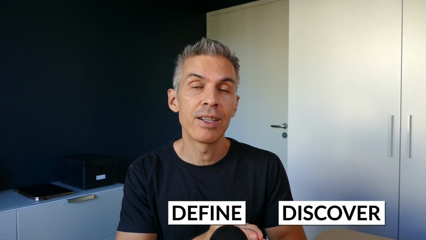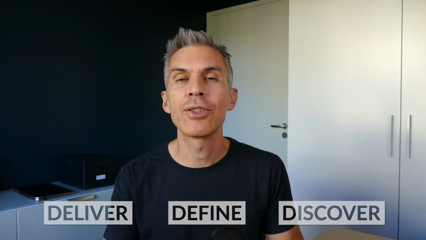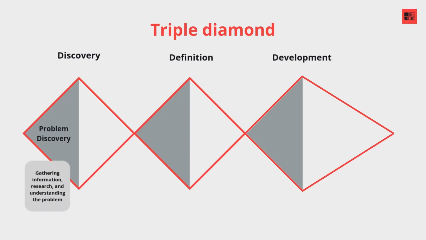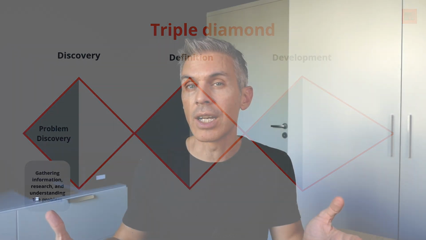In the Triple Diamond, the names for the diamonds are slightly different and not just problem and solution. In this case, we are going to talk about discover, define, and deliver. During the discovery phase, which is very similar to the problem phase in the Double Diamond, you are going to first research. You are going to first study what problems your potential customers have. You really have to gather information, do research, and work on understanding the problem that you are trying to fix.